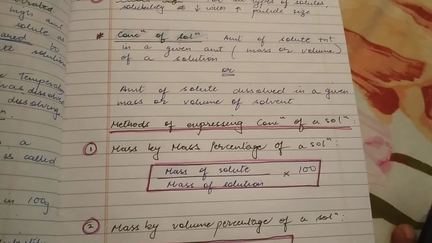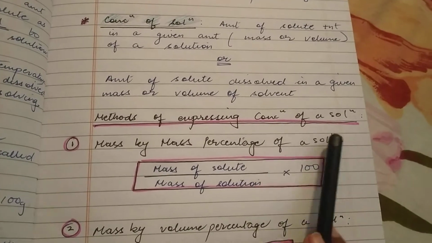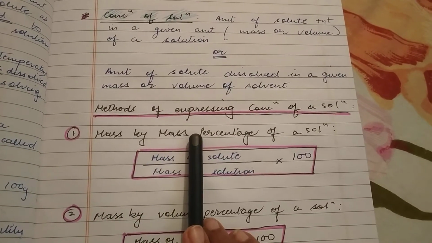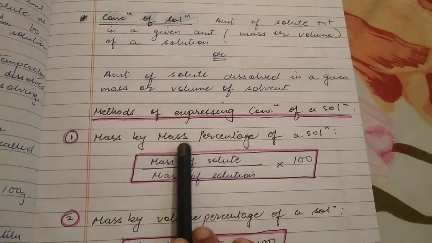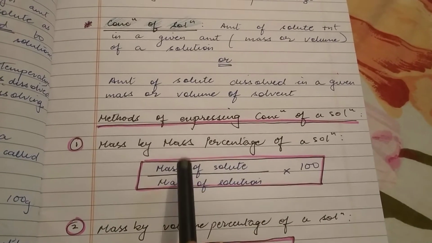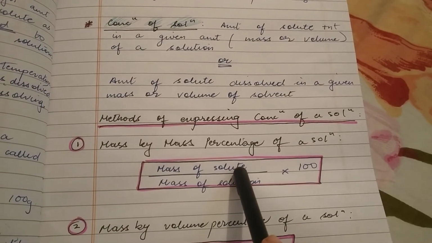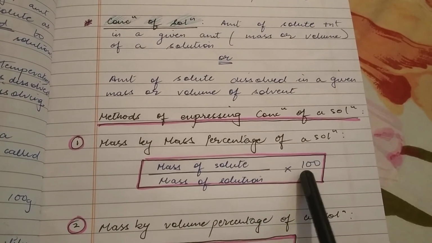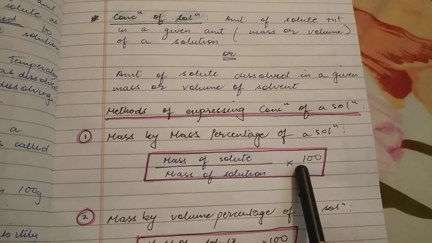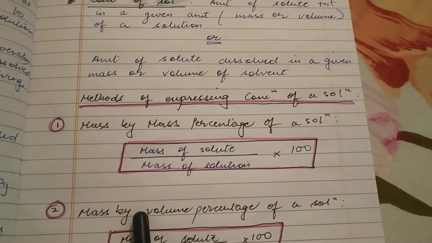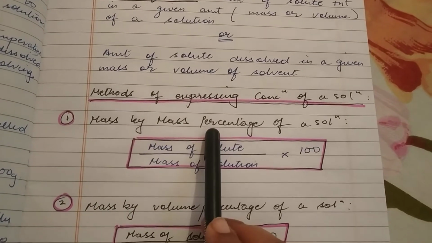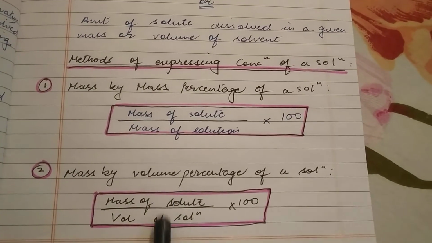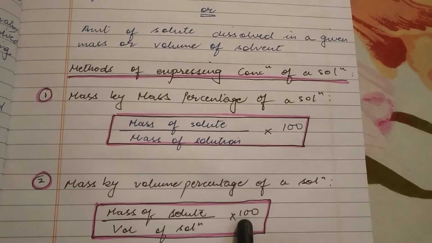Now I told you there are different methods or ways of expressing the concentration of the solution. The first way is mass by mass. Mass divided by mass percentage of a solution. And it is expressed as mass of the solute upon the mass of the solution, and because it is a percentage, that is why we multiply it by 100. And the next is mass by volume. Here it was mass by mass. Here we divide mass by volume. That is mass of the solute divided by the volume of the solution into 100.